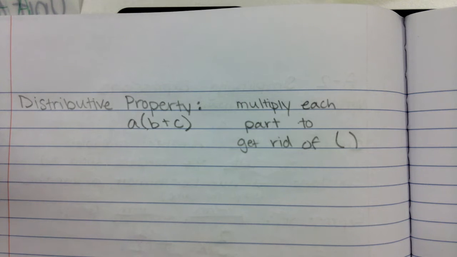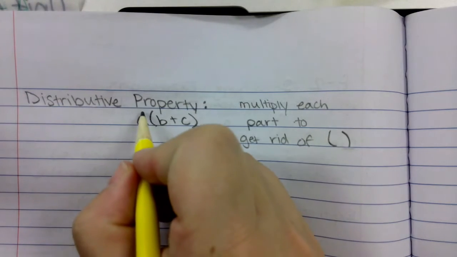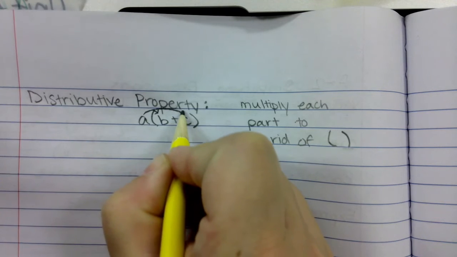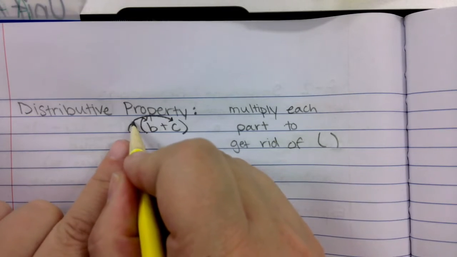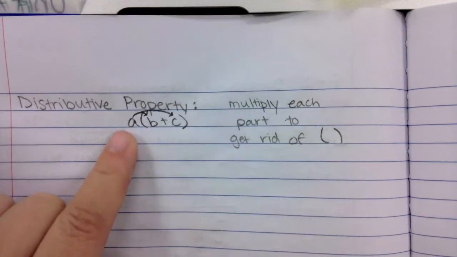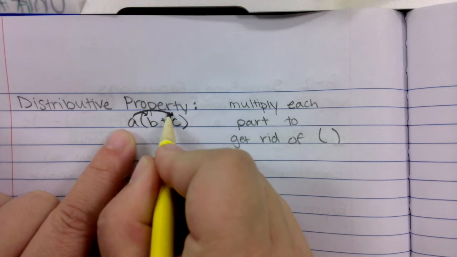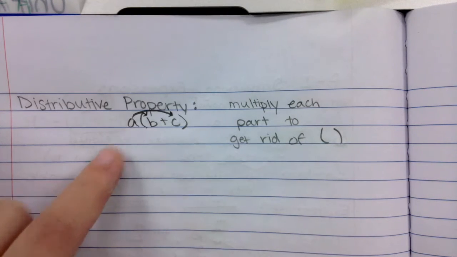Both arrows start at the A. So it goes from A to B, and we draw another arrow A to C, because we're multiplying that whole inside by A. So for our answer, we'd write A times B plus, and we're going to have that A again, A times C.